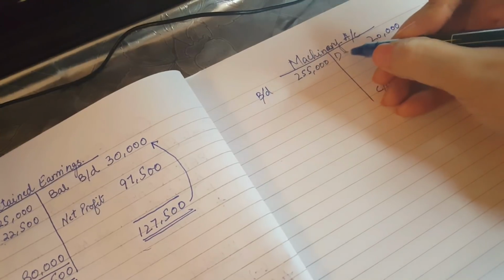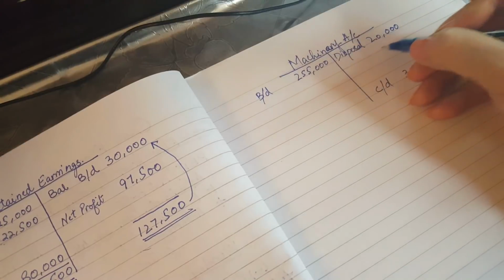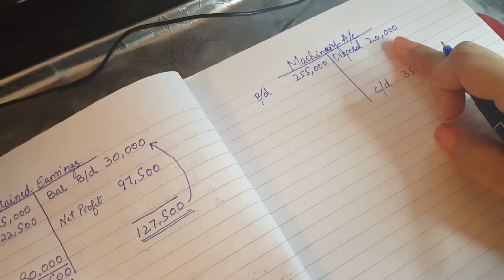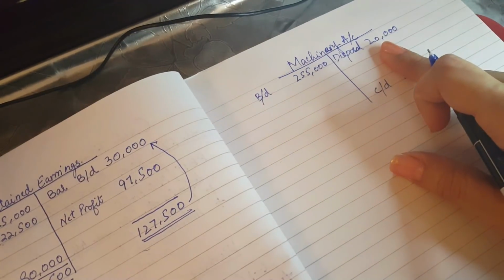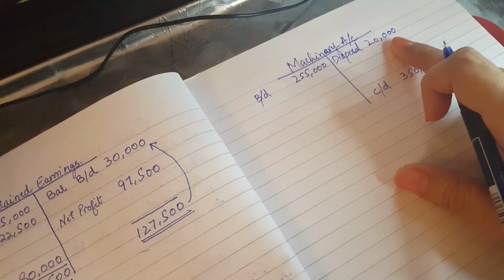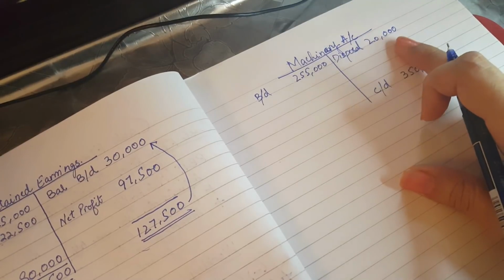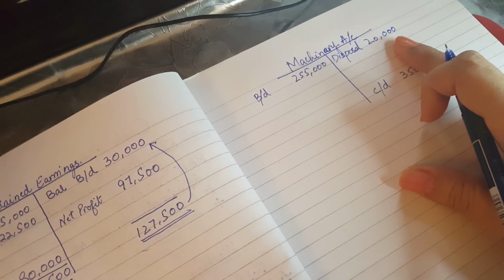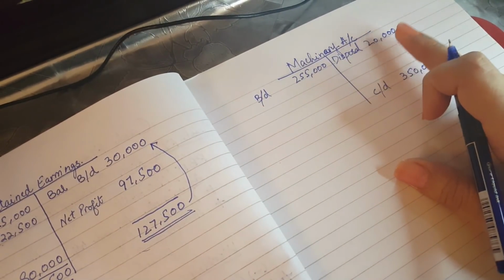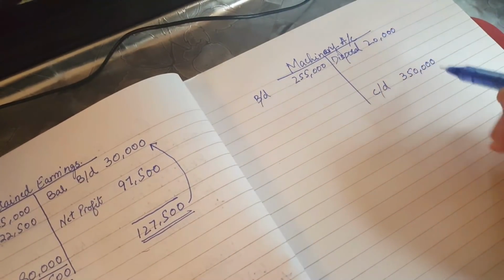The disposal account will be debited with this amount, and in the machinery account it is credited with this 20,000, because this 20,000 amount of machinery was sold during 2019. So the opening balance, the sale of the machinery item, and then the closing balance. These three figures were given.